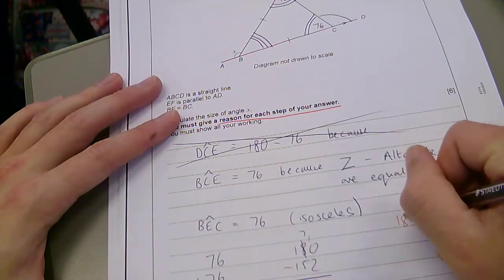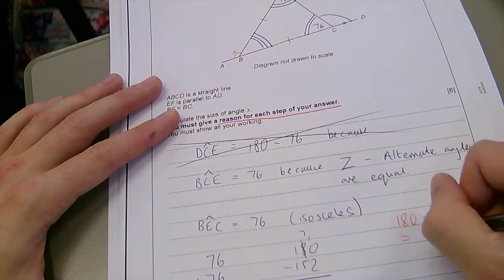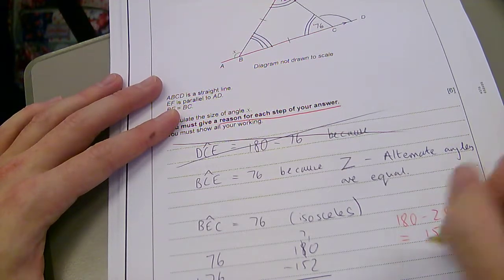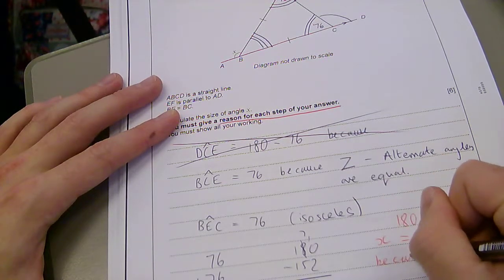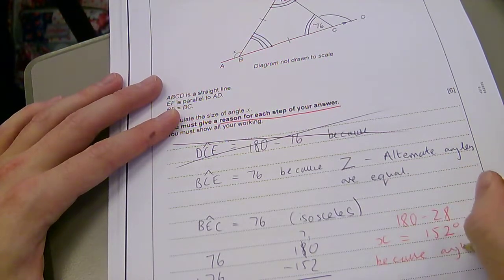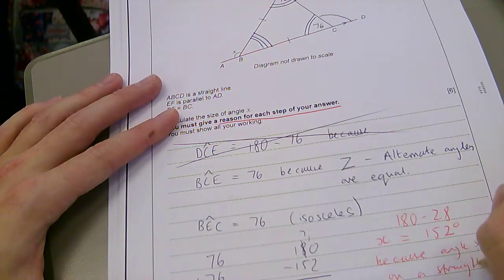Good. 180 take away 28 would be equal to, what, back to 152, isn't it? Equals X, because angles on a straight line equal 180. Okay?